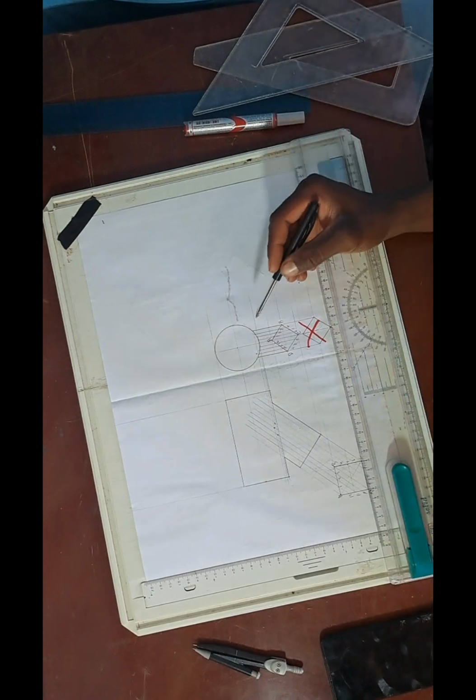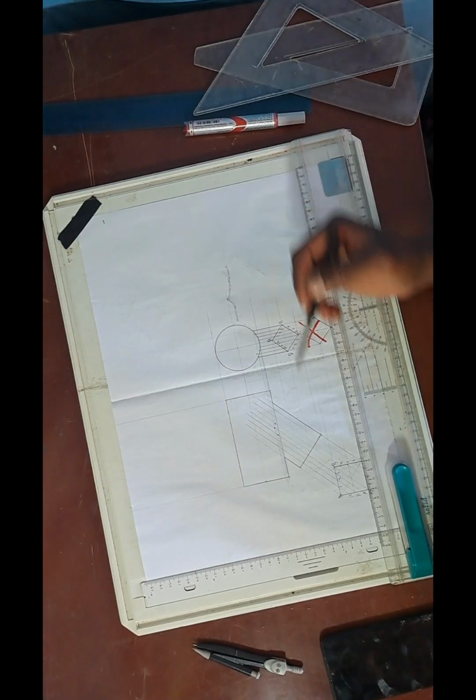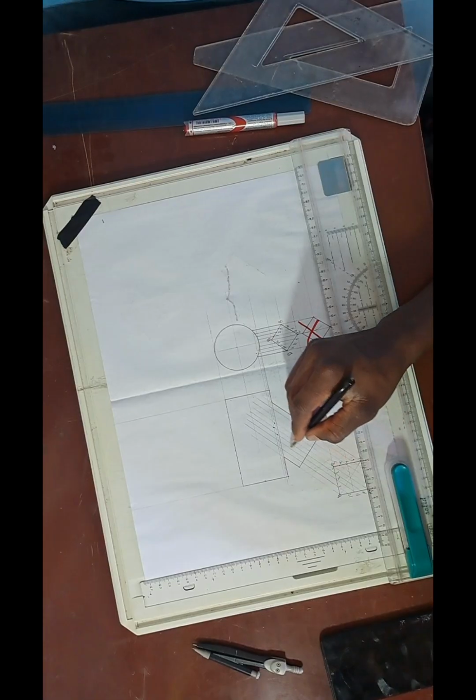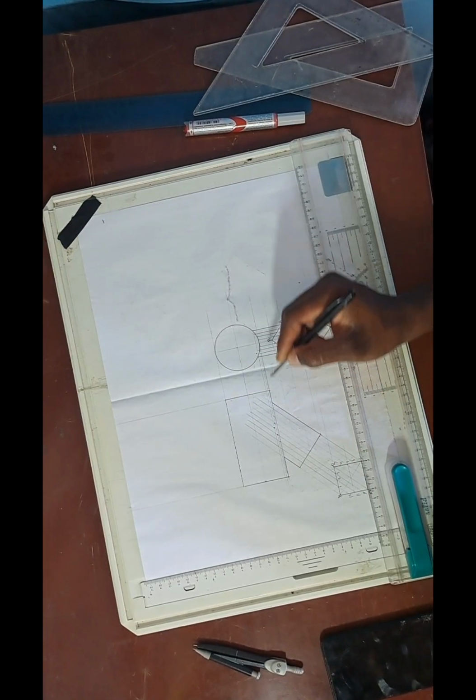Which is what? Which is 2, 5, 2 and 5. Yeah. We need to find 2 and 5 on this side and put it on that line that I just took out now. Here's my 2 and here's my 5.